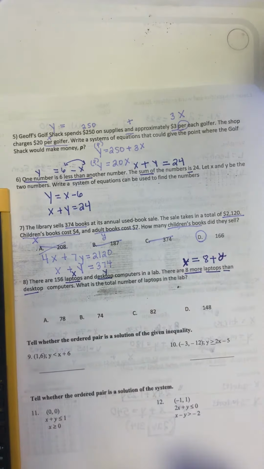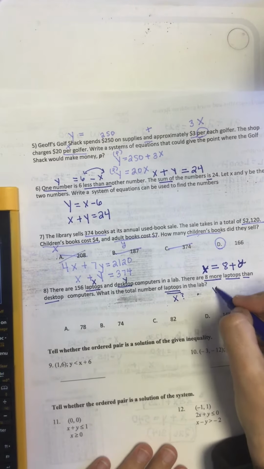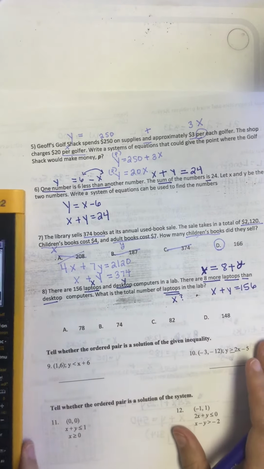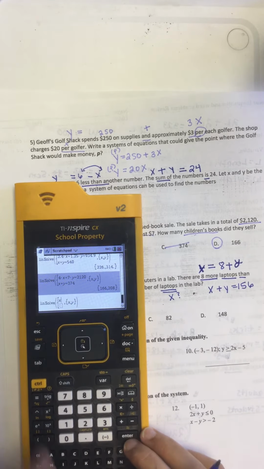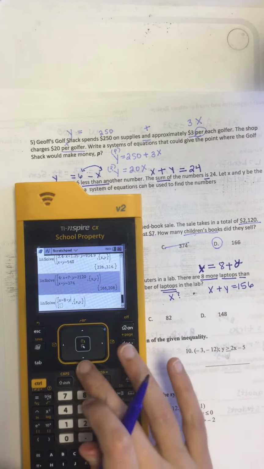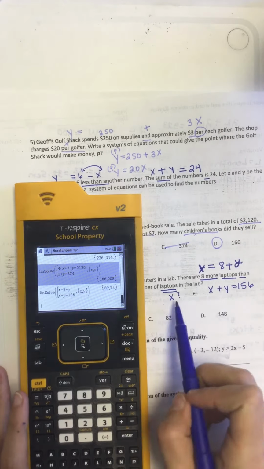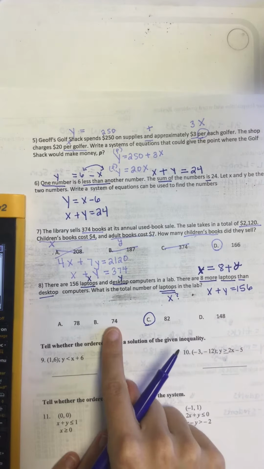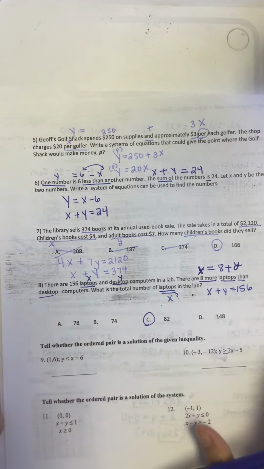So these are my 2 equations, and it's asking for the number of laptops. So we're looking for our X value. So we have X plus Y equals 156, and then we have the equation X equals 8 plus Y. Menu 3-2, I have X equals 8 plus Y, and X plus Y equals 156. And our X value is 82. So it's C. And again, notice how they have 74 here, and that's our Y value, but that is not what we're looking for, so please be careful.